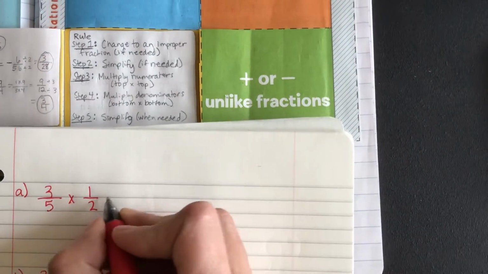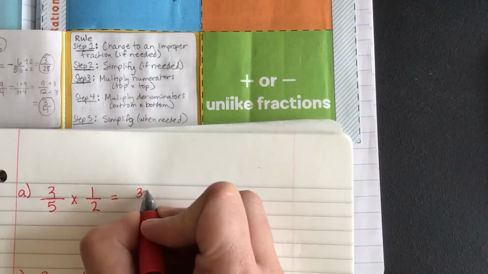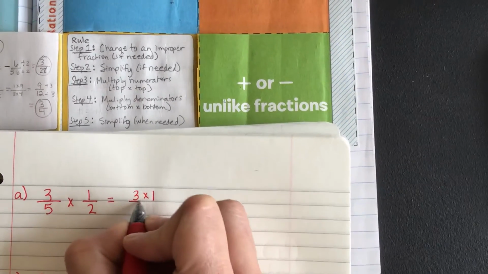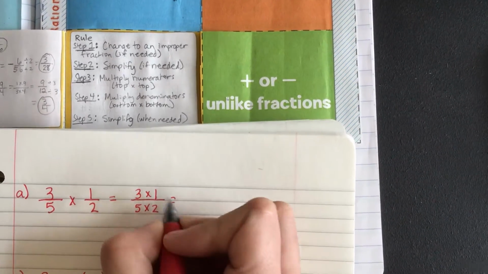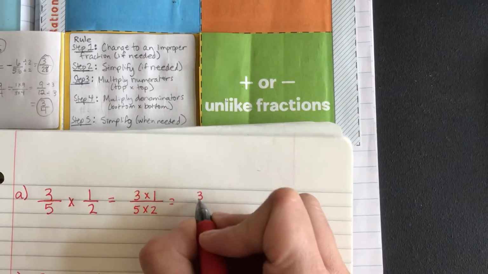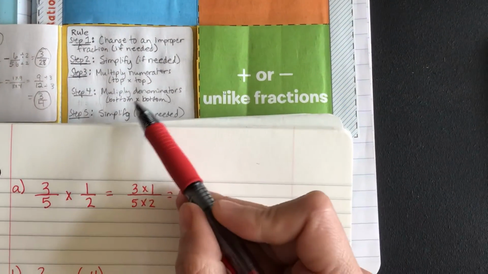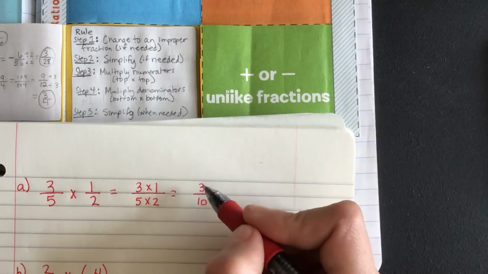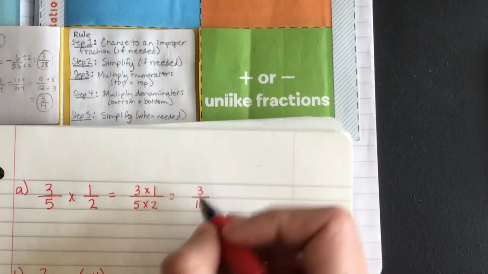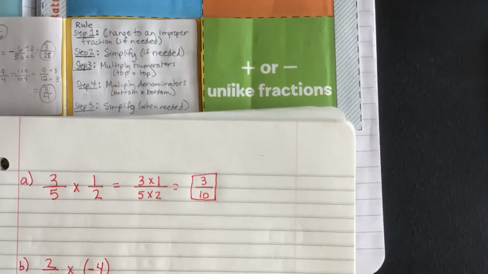So we can go ahead and move on to step 3, which is multiplying our numerators. So 3 times 1. And then step 4 is multiplying our denominators, 5 times 2. 3 times 1 is 3. 5 times 2 is 10. And then the last step is to simplify when needed. And we cannot simplify 3/10, so we leave that alone. That is our answer. Pretty simple on that one.